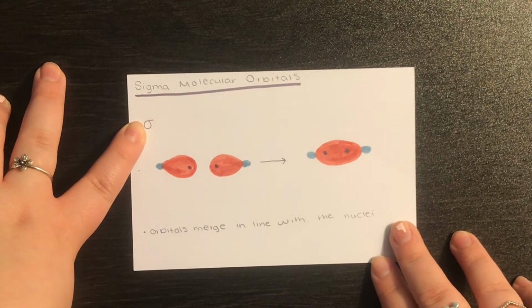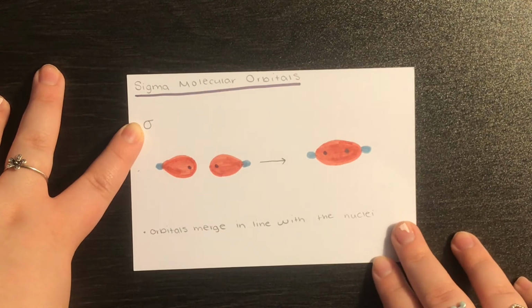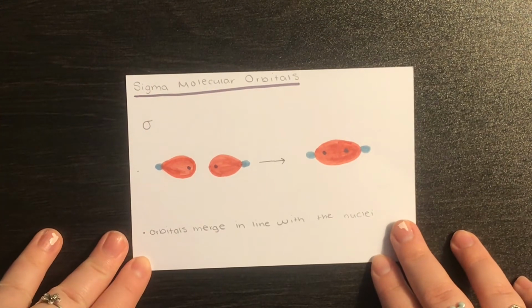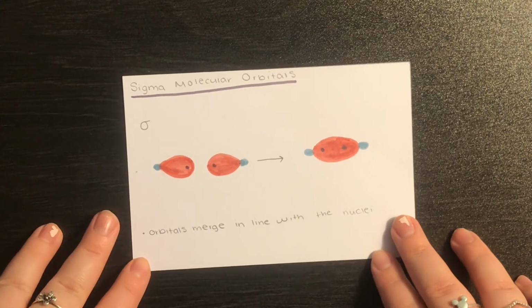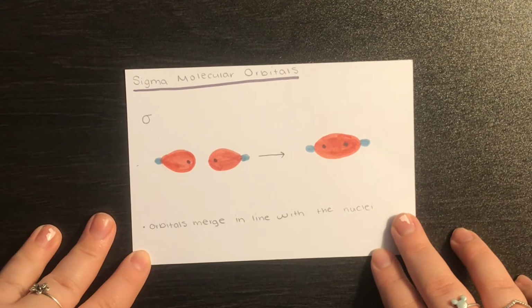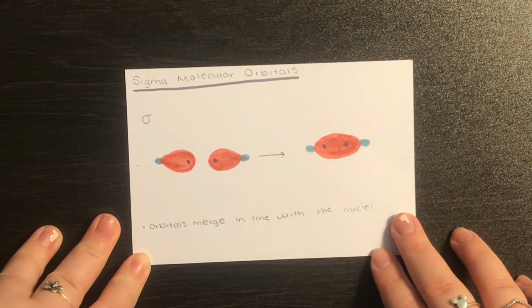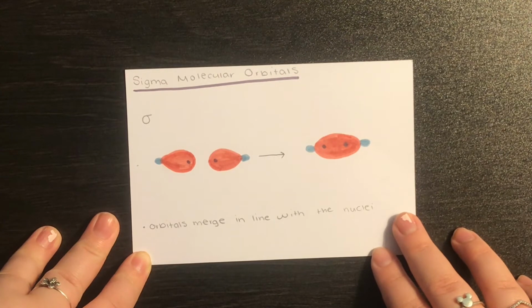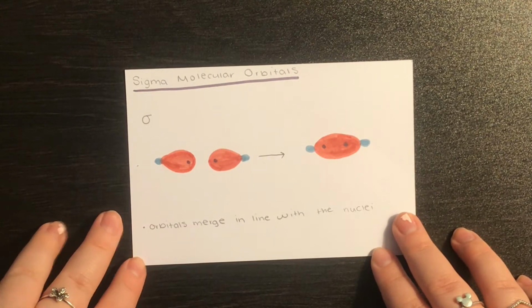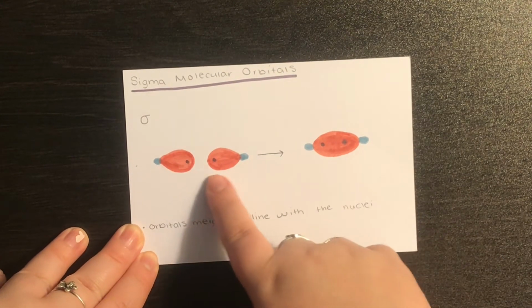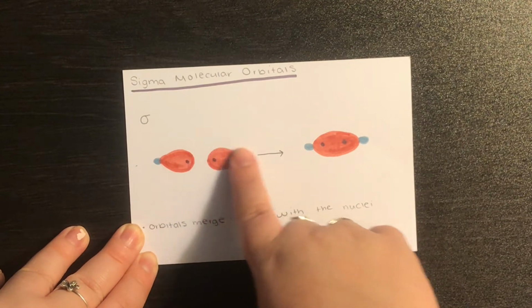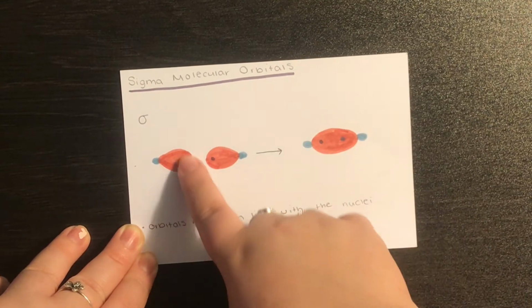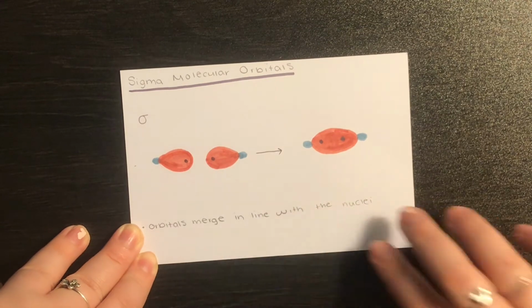This is the symbol used for sigma. In this diagram, we can see that the 2 sp orbitals get close enough that they merge together to create a sigma molecular orbital. The most important part of this is that they come together in line with the nuclei. So here they come together to form one in the same plane as the nuclei here.